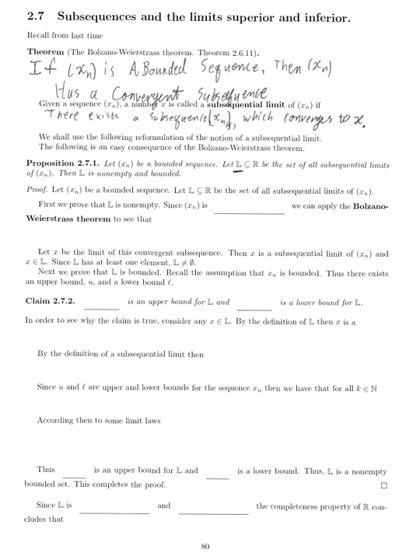And if I want to talk about the supremum and infimum of a thing, I need that thing to be bounded and non-empty. Those are the types of things that have sups and infs. So, let's prove that. Let x sub n be a bounded sequence, let blackboard bold L be the set of all subsequential limits, then I claim that L is non-empty and bounded. Let's let x sub n be a bounded sequence, and let L be the set of all subsequential limits of x sub n.